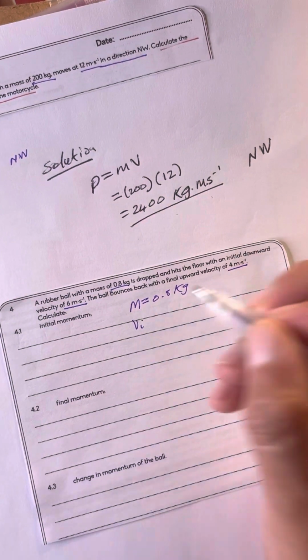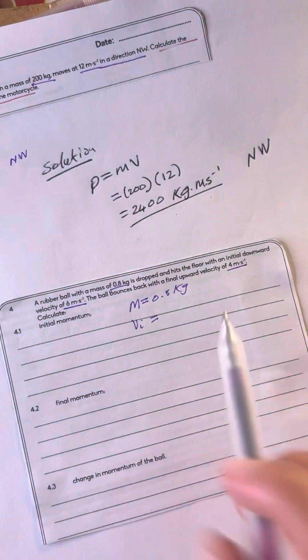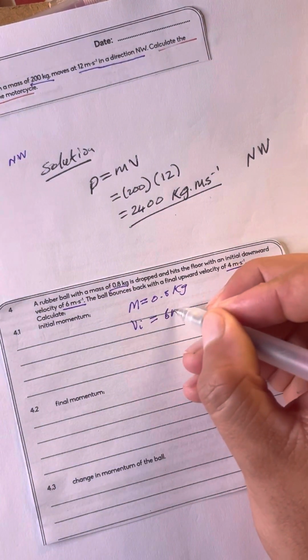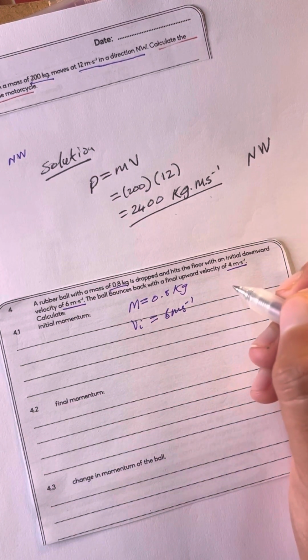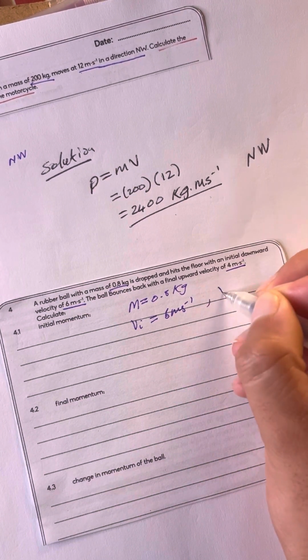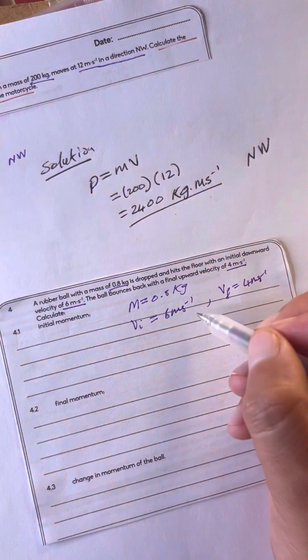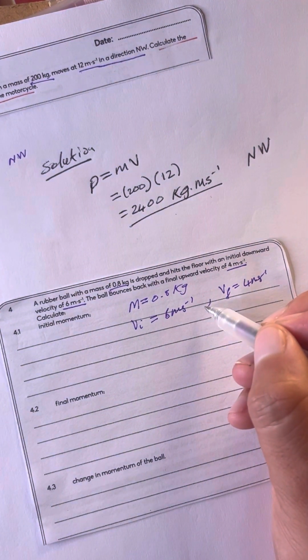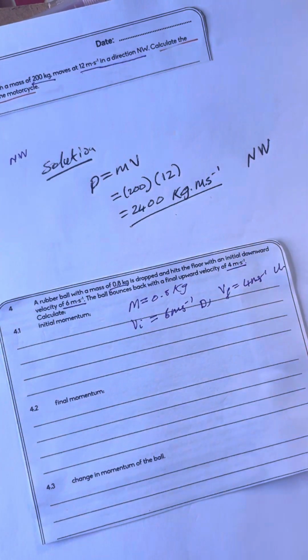Initial velocity, the velocity it was moving with before anything, is 6 meters per second. And final velocity is 4 meters per second. The direction of initial velocity is downwards, and this one is up.